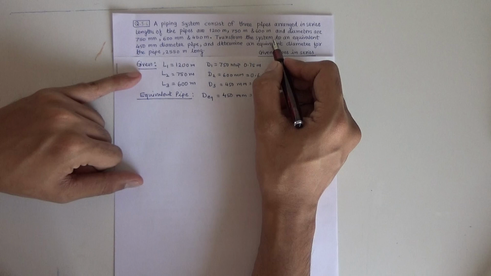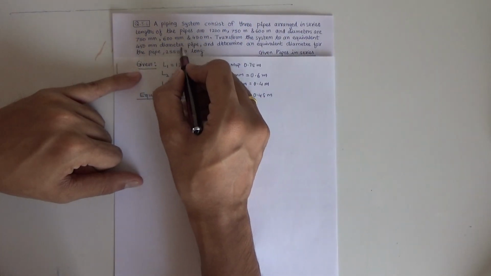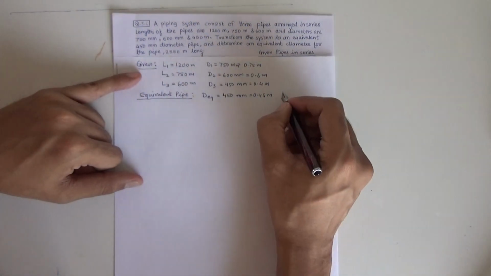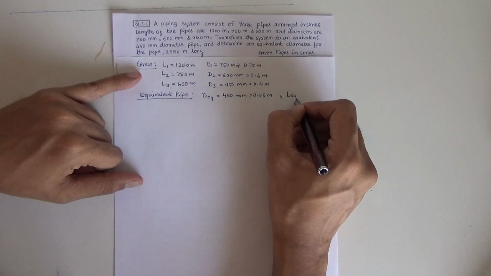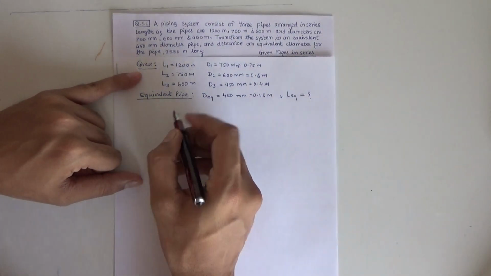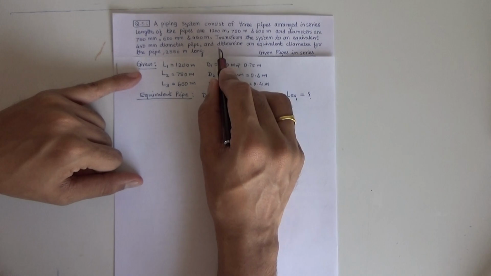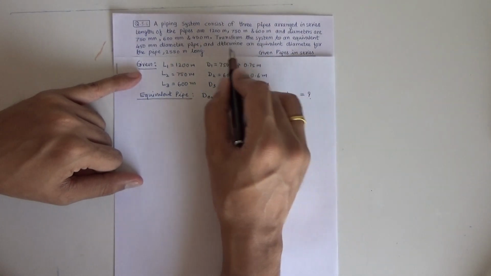Transform means what? Find out its length. L equivalent is asked. And the second part of the question is to determine an equivalent diameter.